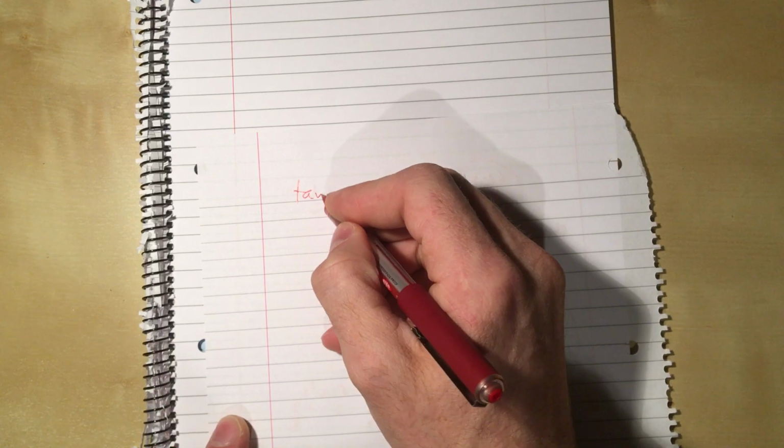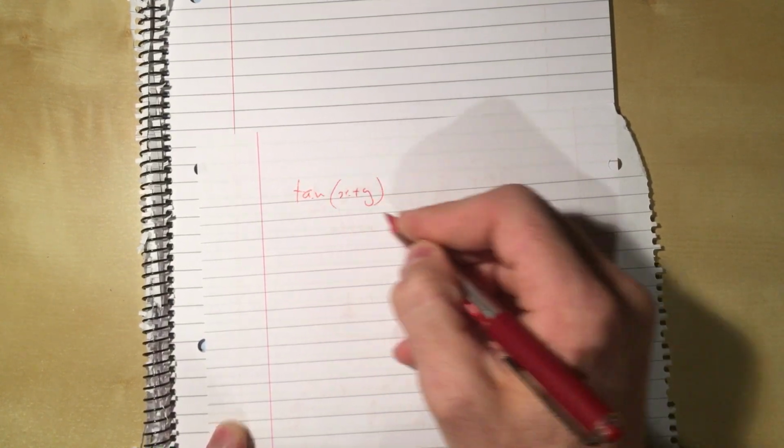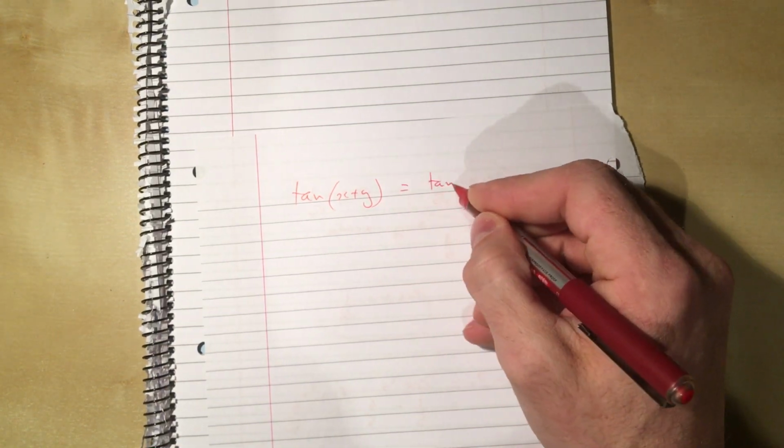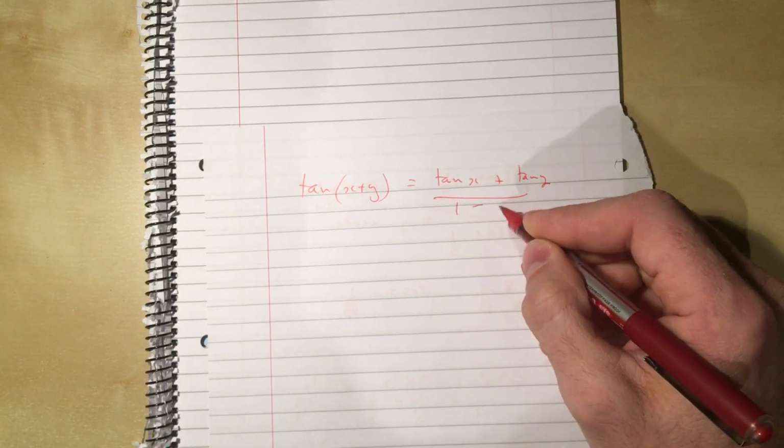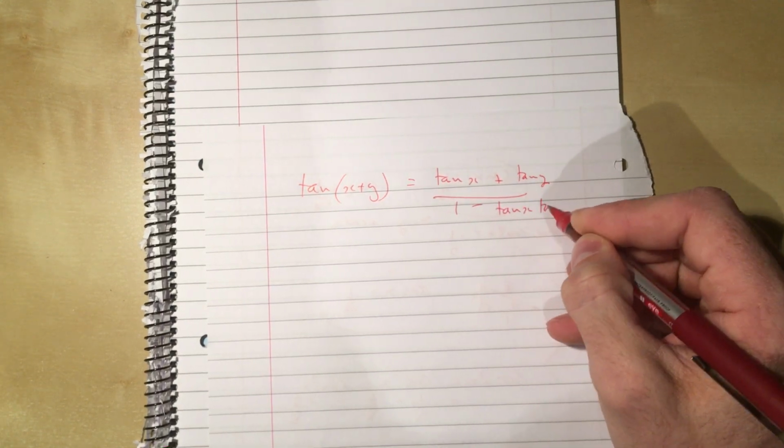The first thing that springs to mind is that we have a formula for tan(x + y), and if I use that, it will give me things in terms of tan x and tan y. So that is tan x plus tan y over 1 minus tan x tan y.